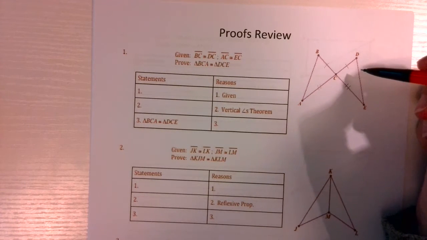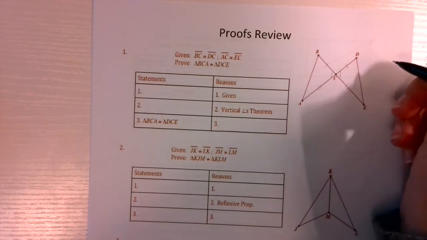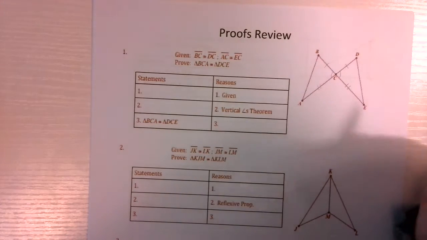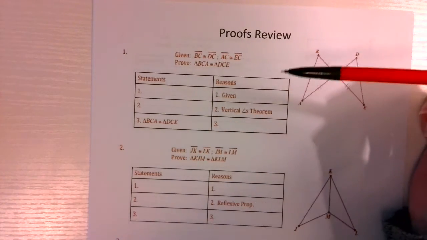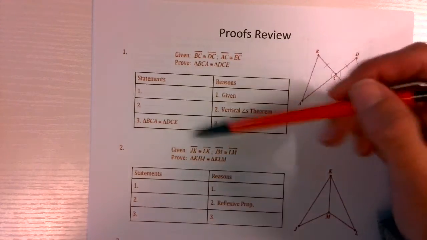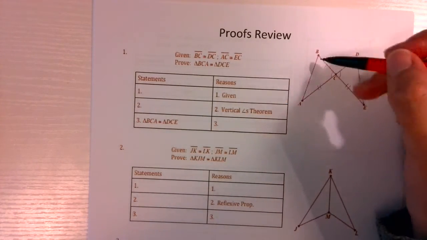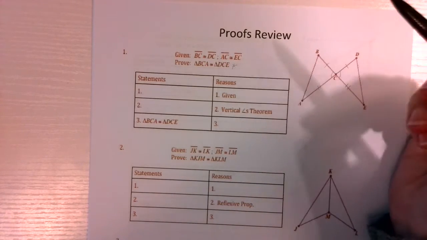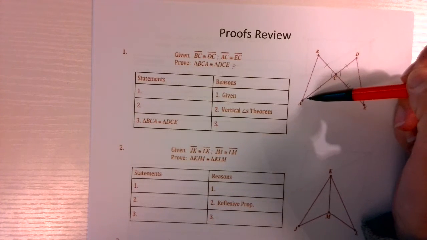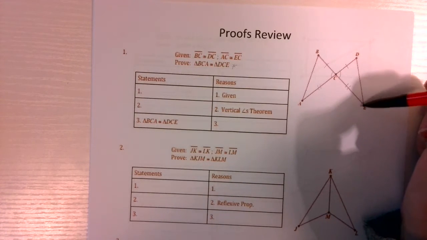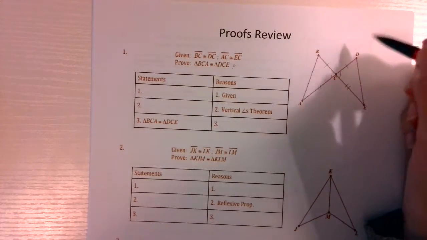The first thing we need to look at is that there are a pair of vertical angles here, so we'll make those marks. All right, now that we've marked our diagram with everything that we can, we want to come back over to the statements and reasons chart. All of this is giving a step-by-step justification of why we can say that this statement is true, and that's just saying that triangle BCA is congruent to DCE.